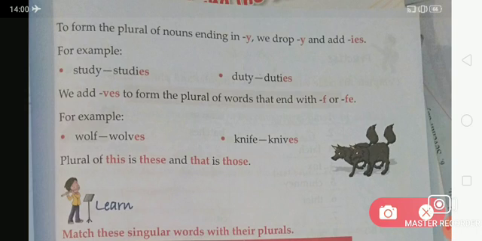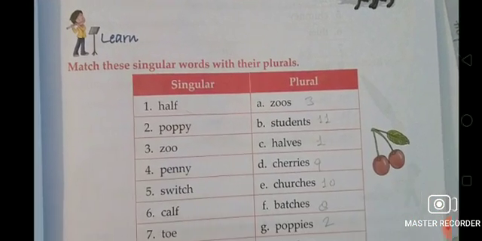To form the plural of nouns ending in y, we drop y and add ies. For example, there is a word study. So it will be studies. We drop y and in the place of y, we will use ies. Next is duty. So it will be duties. We add ves to form the plural of words that end with f or fe. For example, wolf, wolves. Knife, knives. Plural of this is these and that is those. Okay, plural of this is these and that is those.